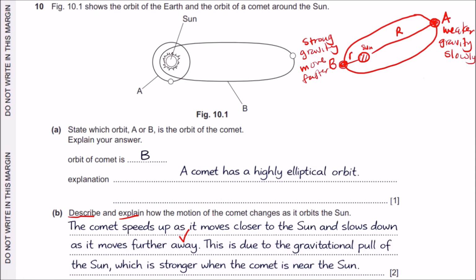Explain. Now I'm saying this is due to the gravitational pull of the Sun, which is stronger when the comet is near the Sun. So when the comet is near the Sun, it experiences a stronger gravitational pull, causing it to move faster. And when it's far, it experiences a weaker gravitational pull because the separation is too big, which makes it move slowly. Or you can talk of energy conversions.